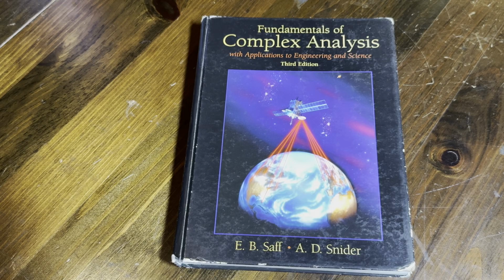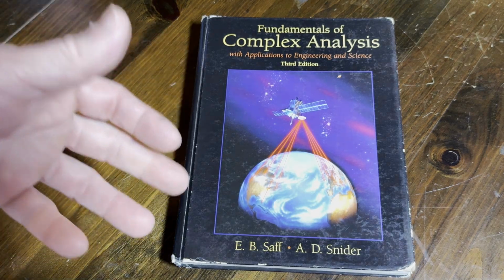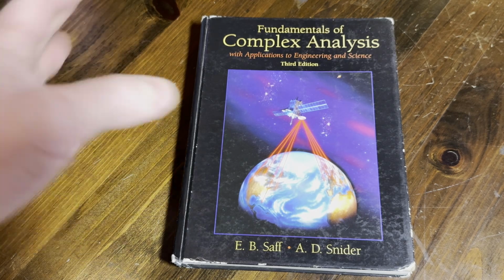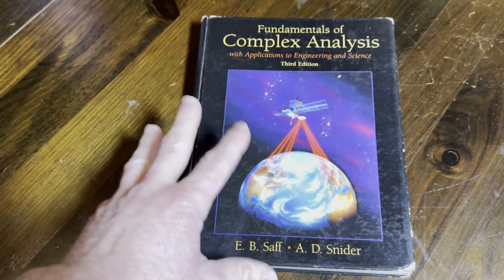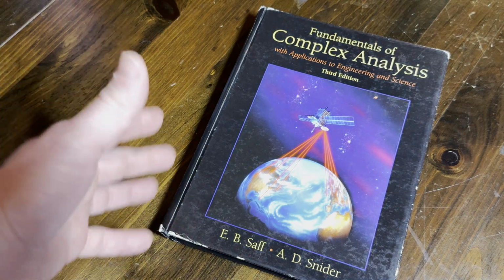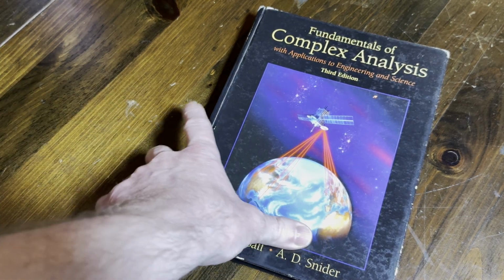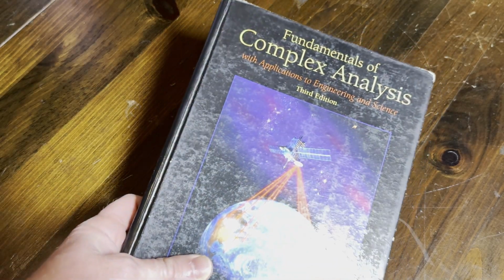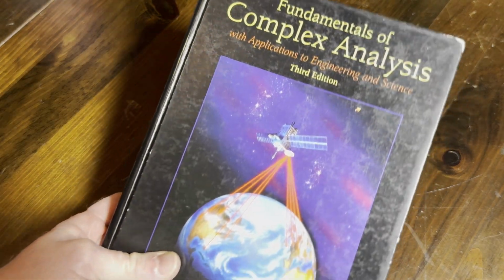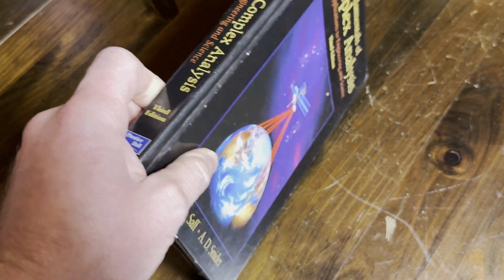Hi everyone, in this video we're going to be doing some mathematics, but I thought first I would show you a book that you can use to learn this type of mathematics. This is a book for beginners, and in my view it's probably the best book you can use for beginners because it's one of the easiest. It's called Fundamentals of Complex Analysis with Applications to Engineering and Science, and this is the third edition. It's by Saff and Snider.